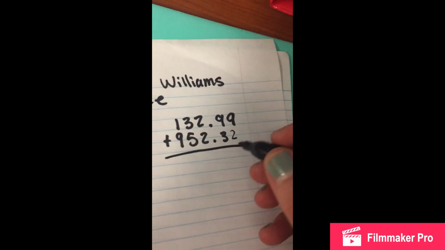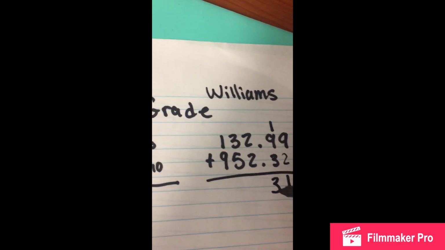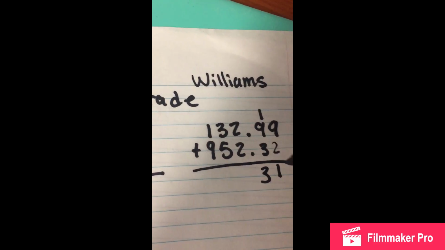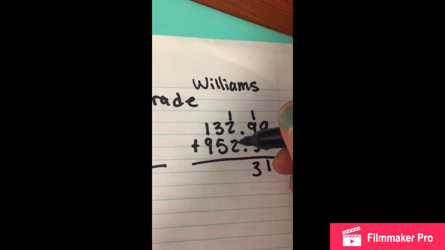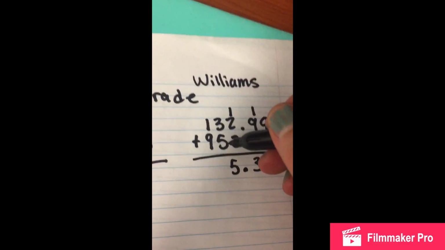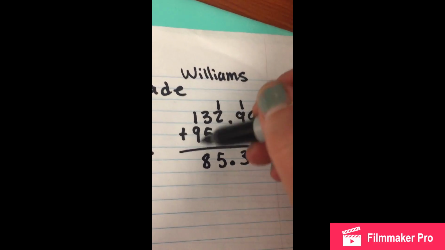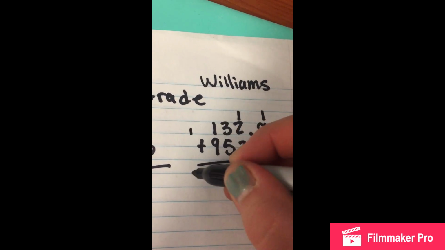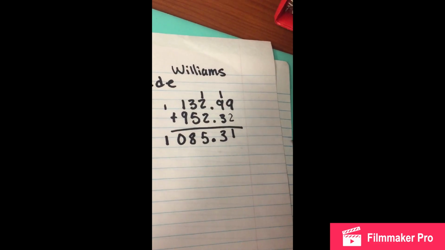9 plus 2 is 11. Bring the 1, carry it. 10 plus 3 is 13. Carry that 1 over because that moves the tenths place into the tens place. 2 plus 2 is 4, plus 1 is 5. Don't forget to drop down your decimal. 5 plus 3 is 8. And then 9 plus 1 is 10. So that'll be 0. Carry the 1, so that'll bring it down here. And then our answer is 1,085 and 3/100ths.